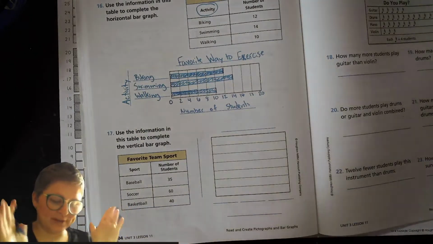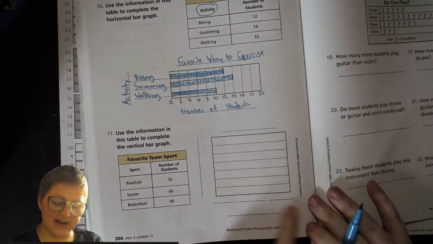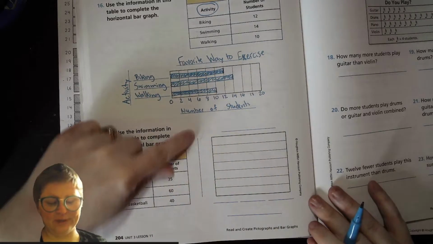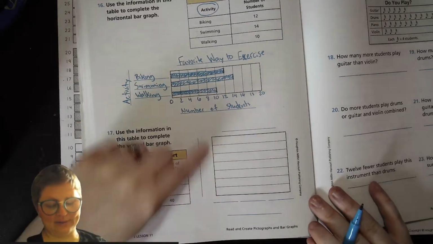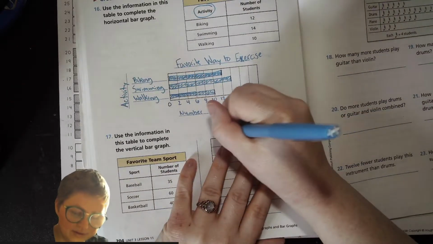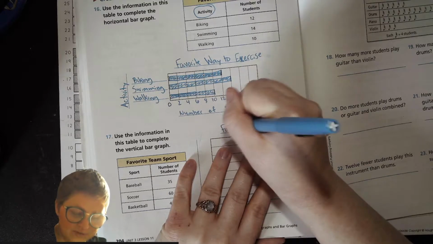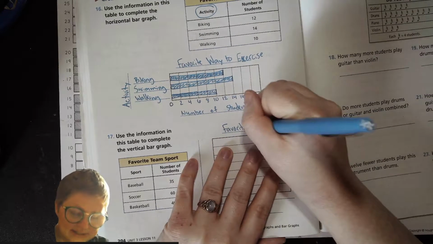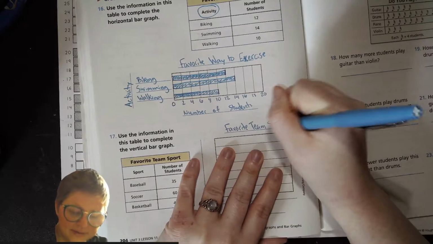Our vertical one, we're going to have our categories down here and then our frequency, our numbers going up here, starting at 0, right? So the title of this graph, favorite team sport.